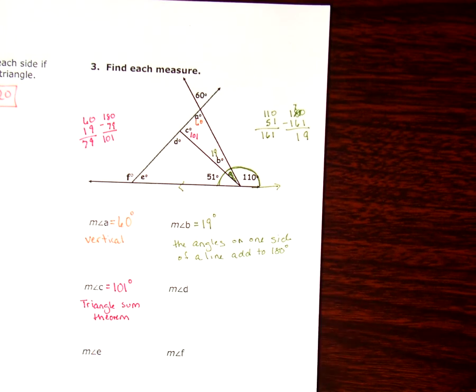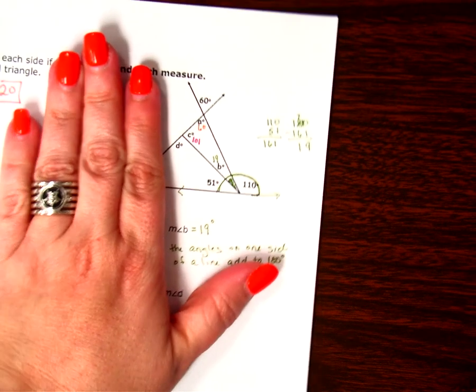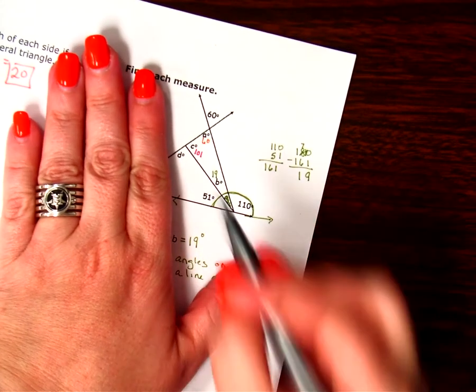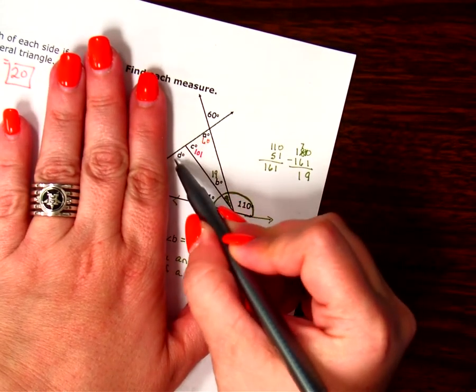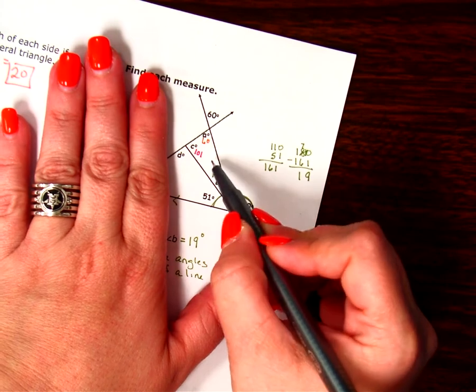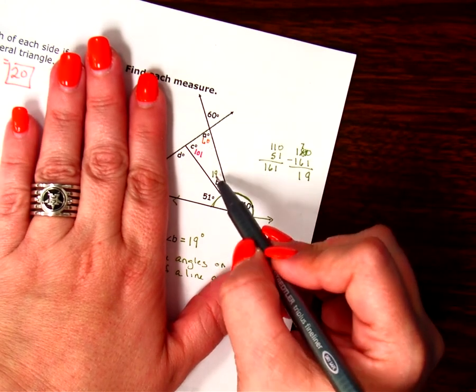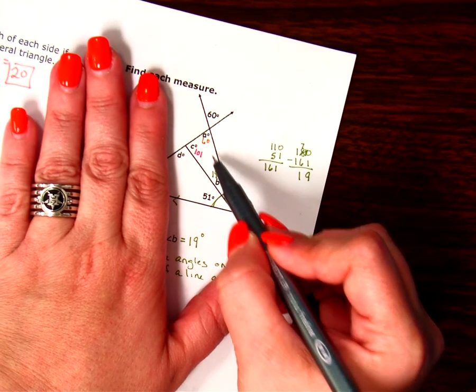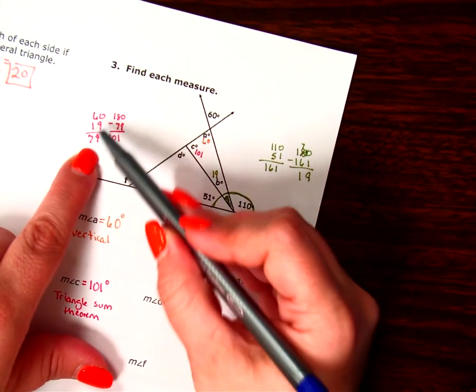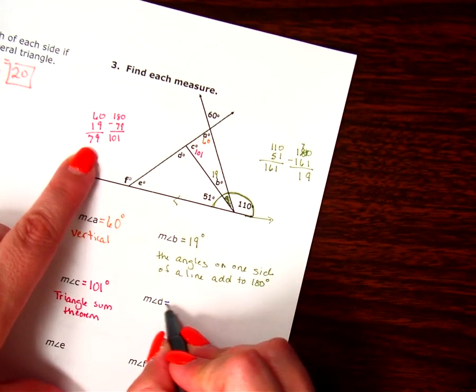Now for angle D, I have two different ways that I can find it. I can think of it as an exterior angle. If I cover up this part of the picture, angle D is an exterior angle to this triangle, which means I could just add the 60 and the 19 together, which we've already done here. 60 plus 19 is 79.